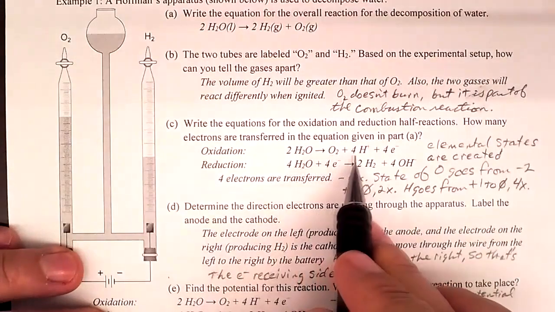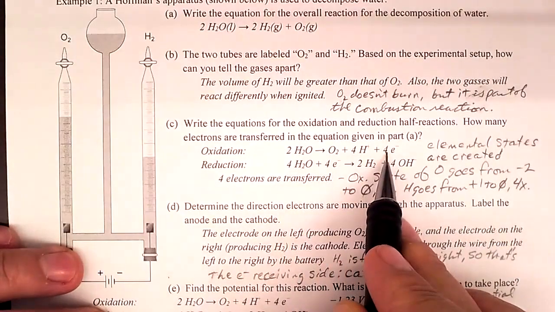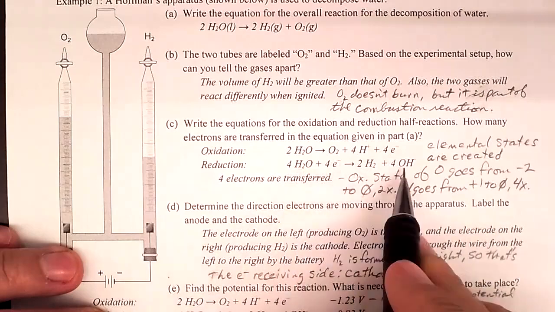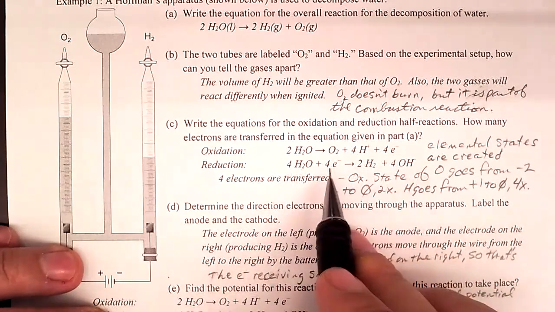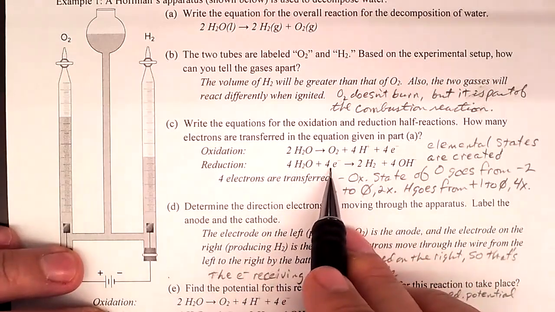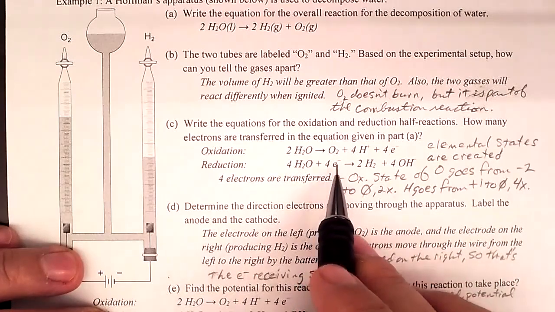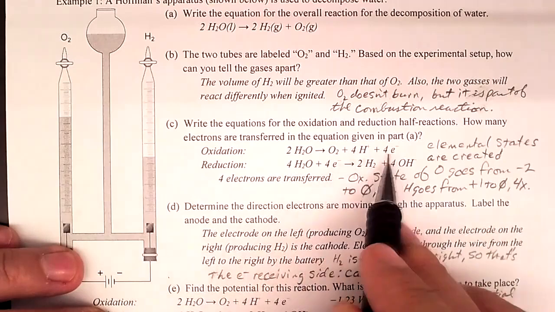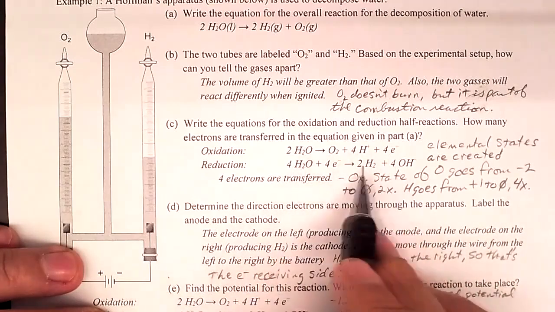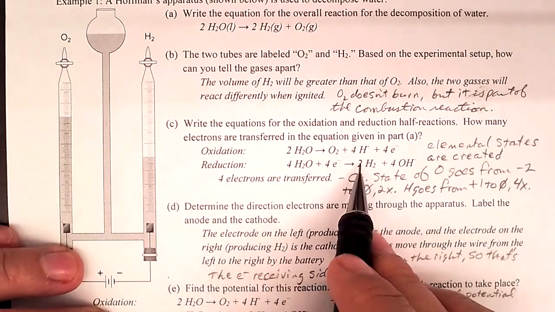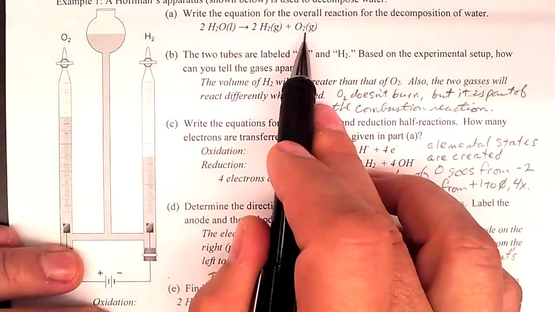Now this balances in its most simple form with 4 electrons, so that's why we have to go back to this half reaction and multiply everything by 2 so that that's 4 electrons. Because the electrons going into the reaction must be the ones coming out. So now the electrons cancel out, and when you cram these 2 half reactions together, we get the overall reaction here.